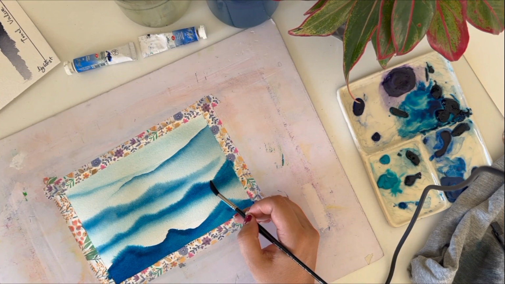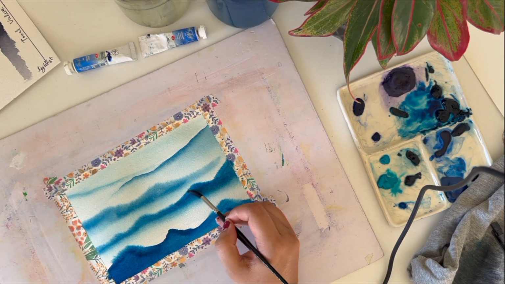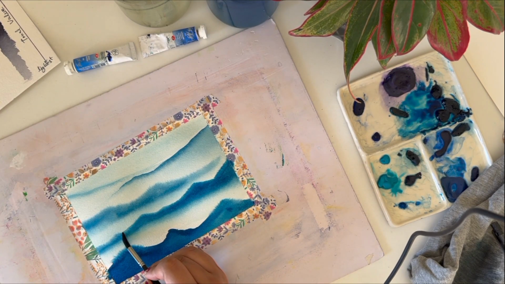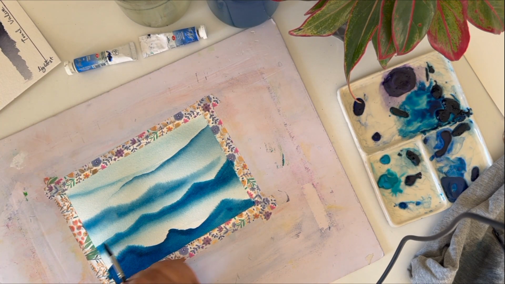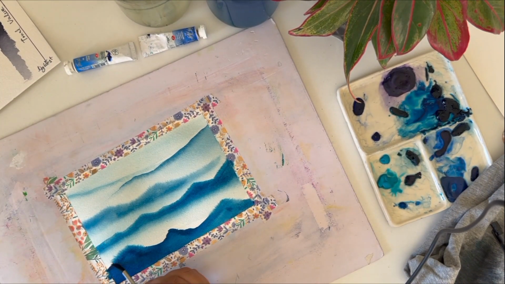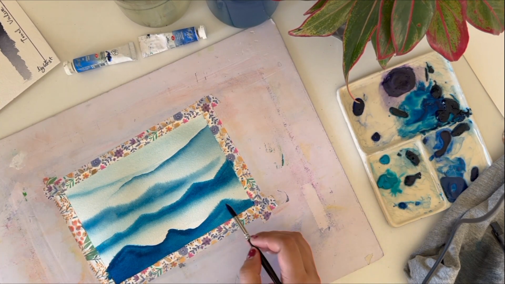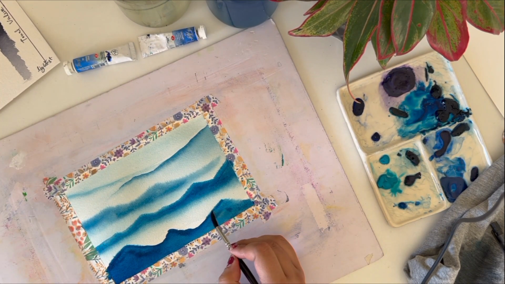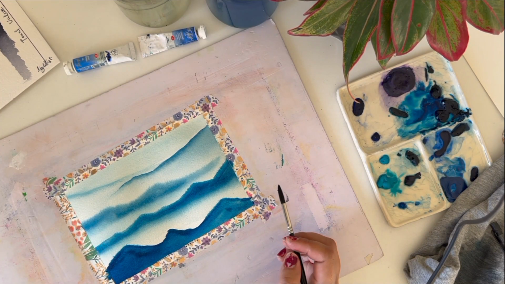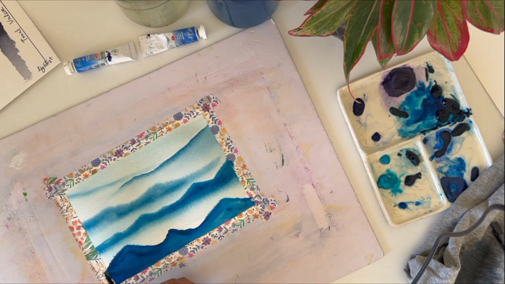The important part is to always do a layer when the layer above is dry. Don't be impatient like me. Sometimes watercolor will test your patience, but you have to get through that phase, and eventually you will. Okay, this looks okay. Now it's up to you.